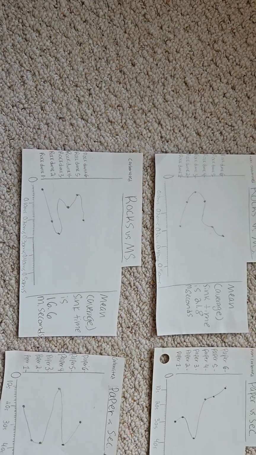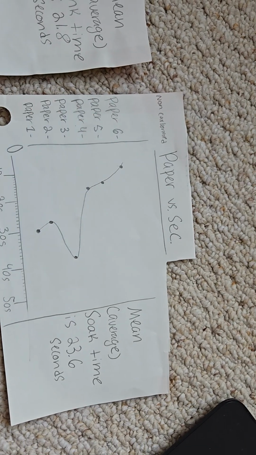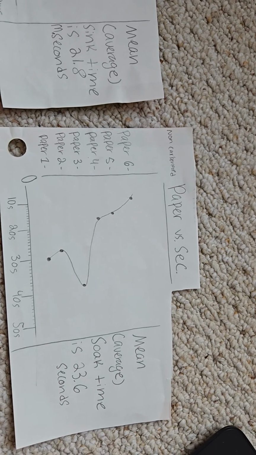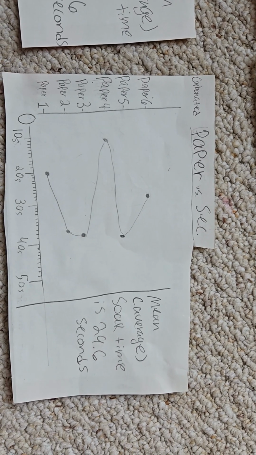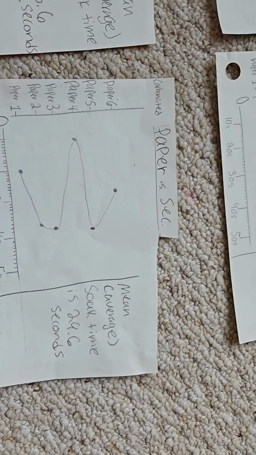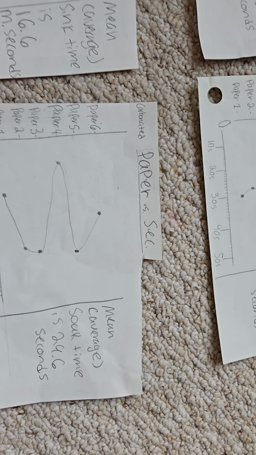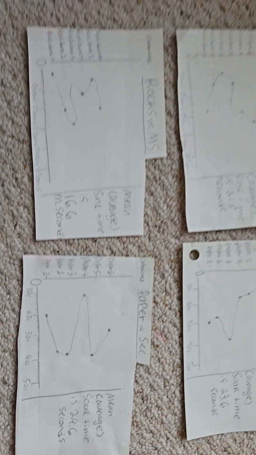So it took longer in the non-carbonated water, and then going over to the paper, this is the non-carbonated water versus the paper, and the mean soak time was 23.6 seconds. And then for the carbonated, it was 29.6 seconds. So it took longer in the carbonated water.